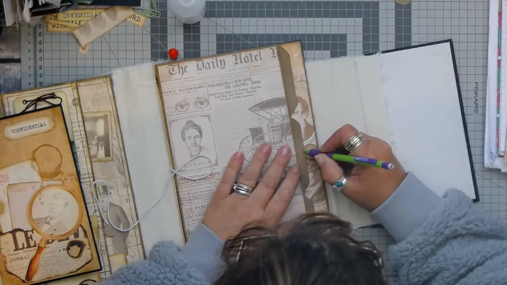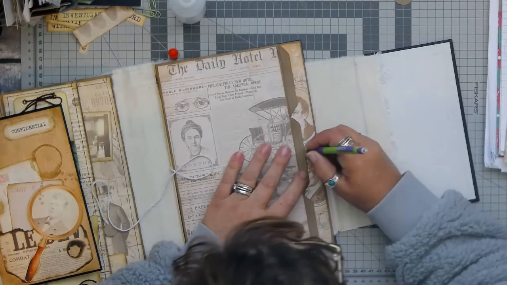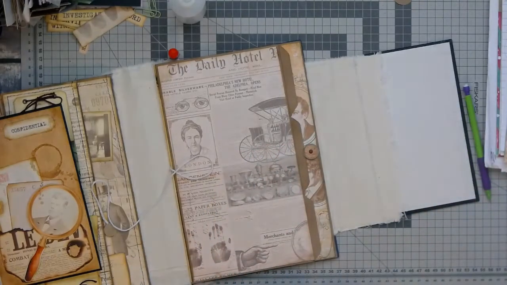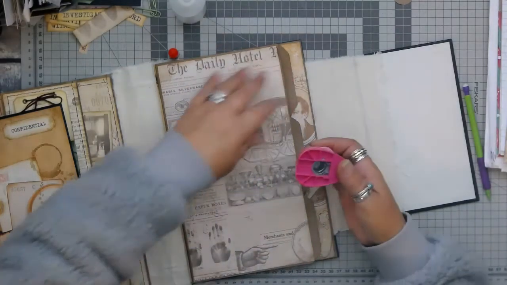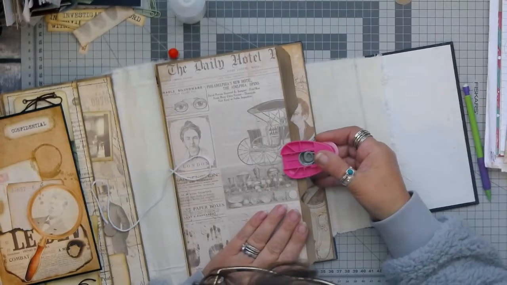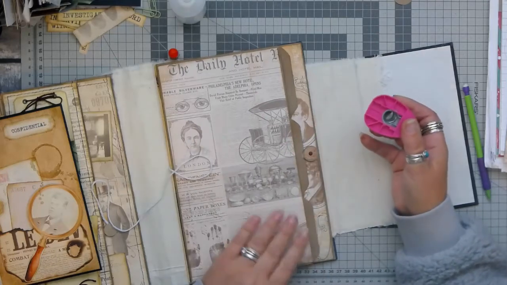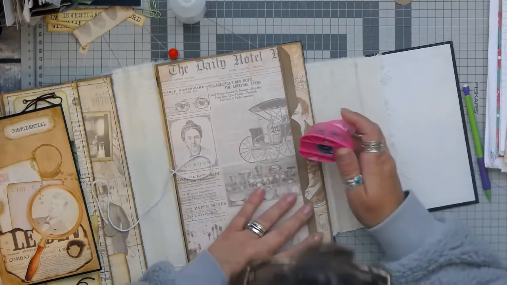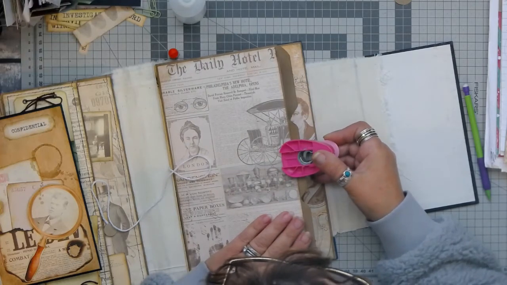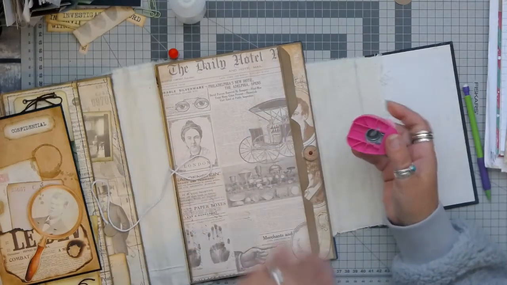I want a little notch to come out of there. So I'll get the right one, I think. That's the one I want. And I'm just going to notch that out. On that side. There we go.